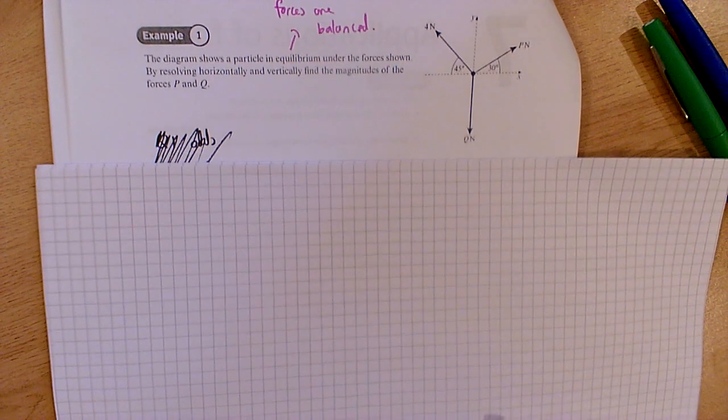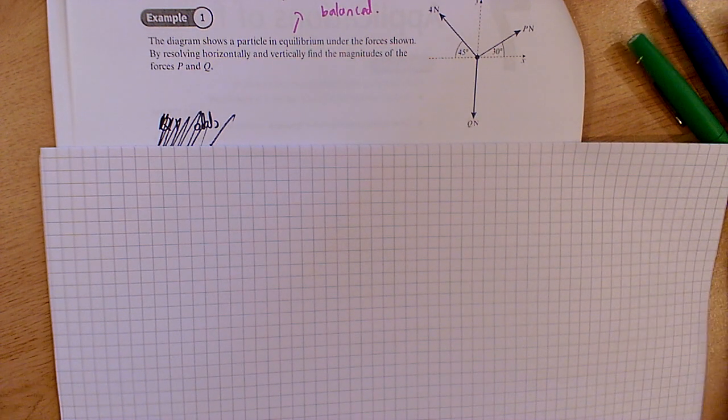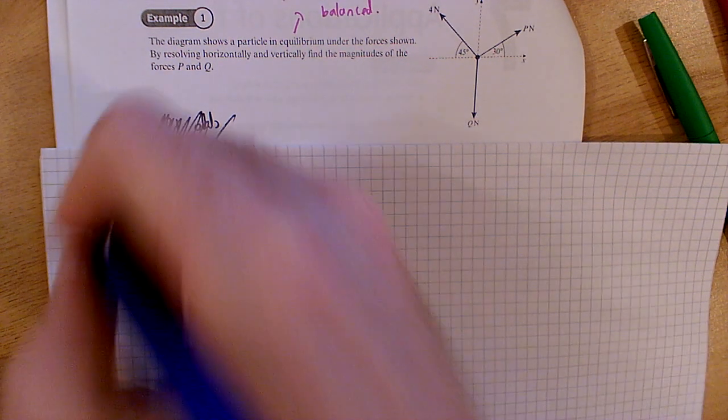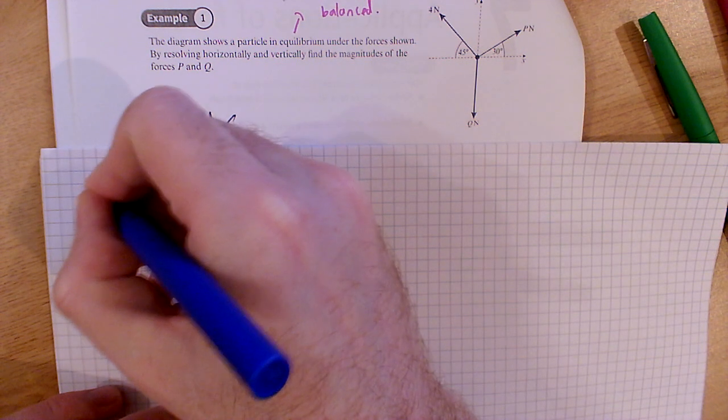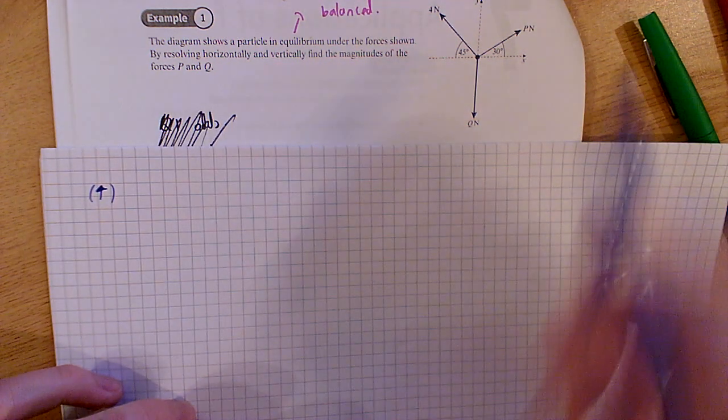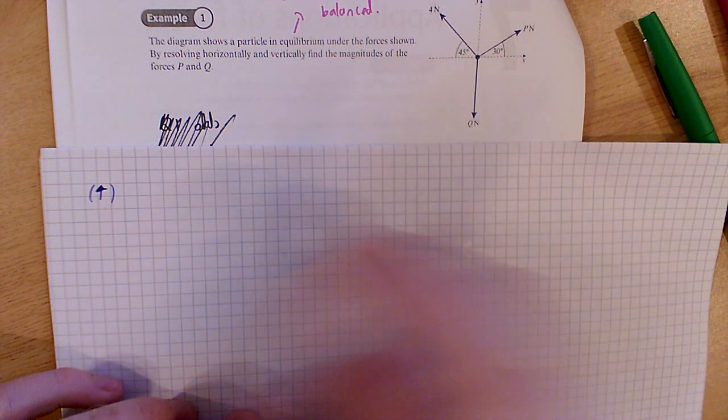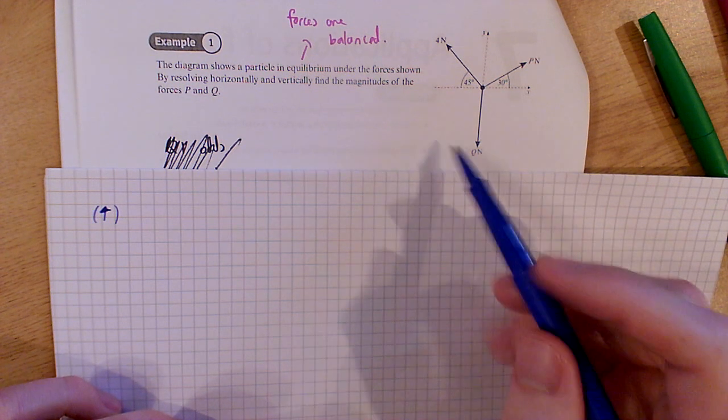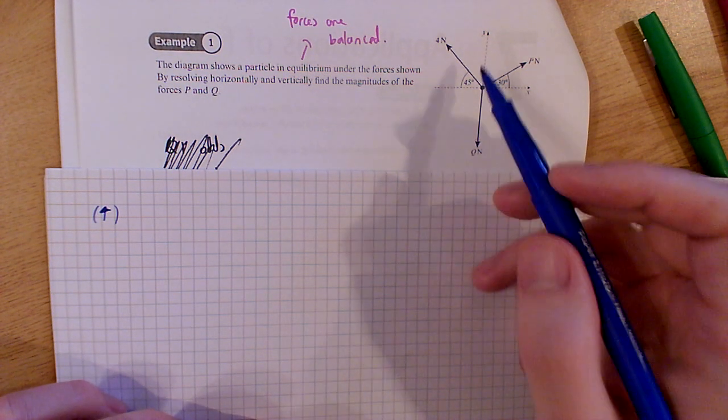So then when we do this question, we resolve horizontally and we resolve vertically. So let's do vertically first, not that it really matters. So we look for the positive direction being up, so we know that all the upward forces are going to balance with all the downward forces.